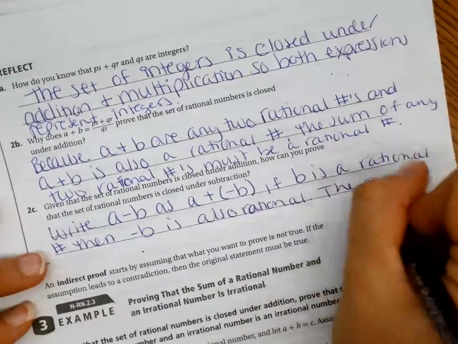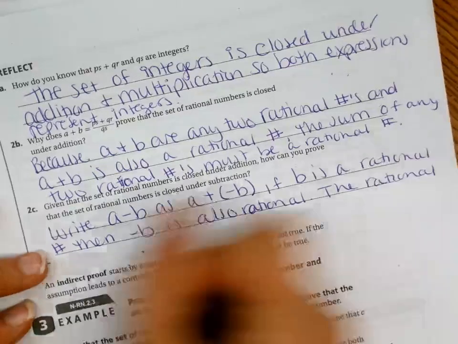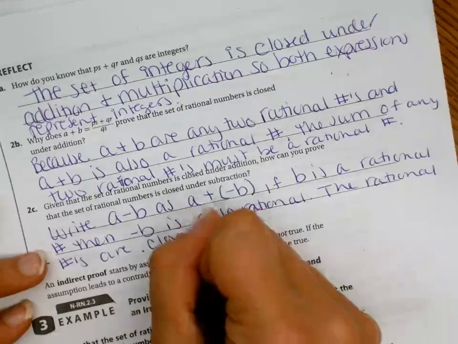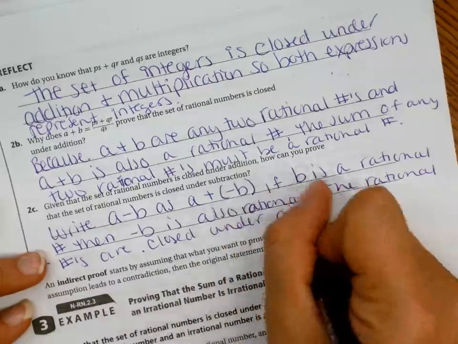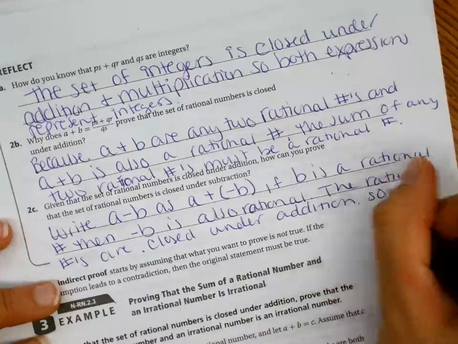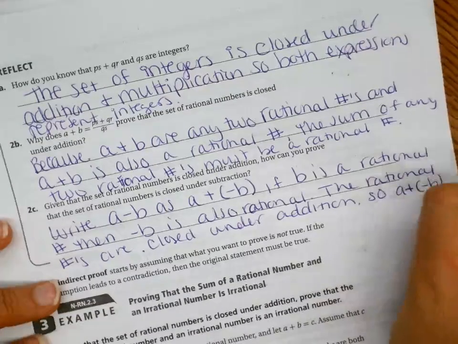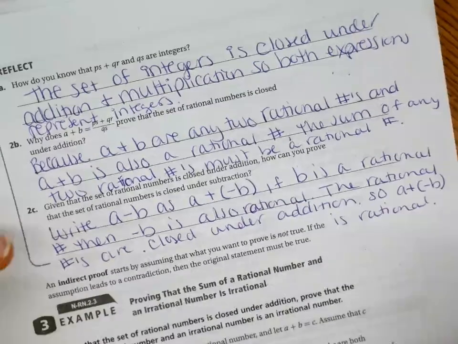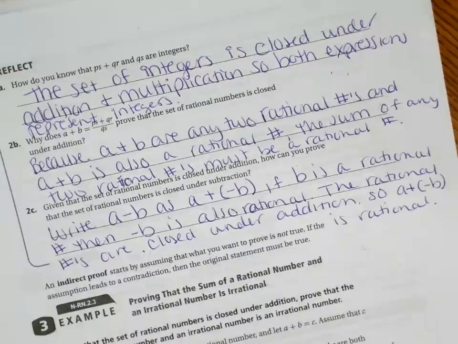The rational numbers are closed under addition. So, a plus negative b is rational, because subtraction is adding a negative.